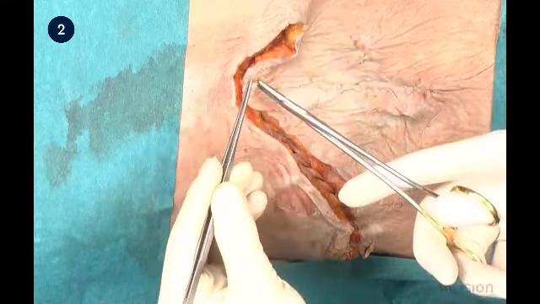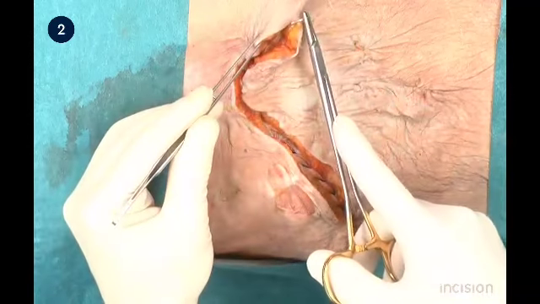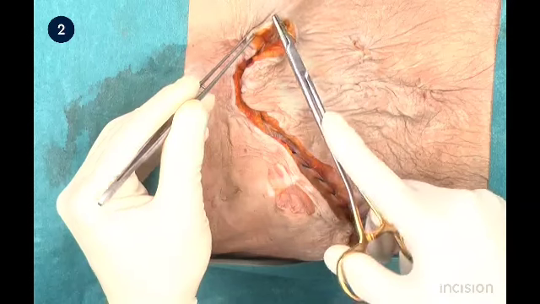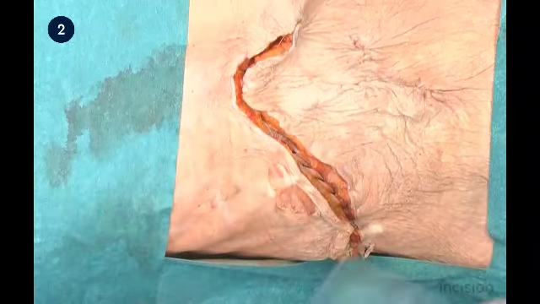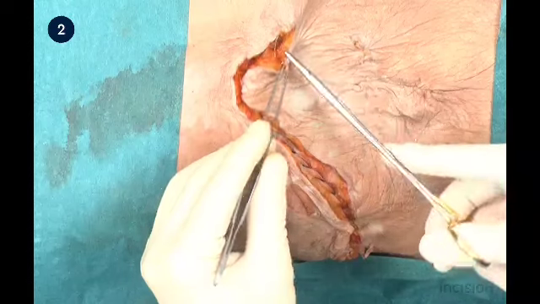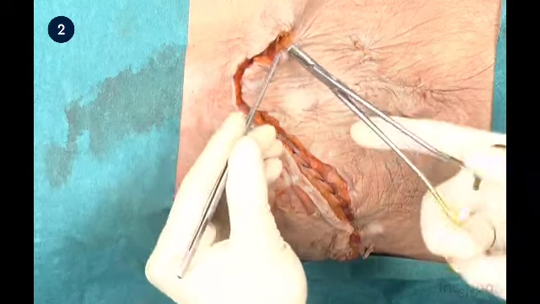The skin is closed using a continuous intracutaneous absorbable suture. In the event of peritonitis or an increased risk of wound infection, the skin may be closed with standing non-absorbable monofilament sutures or skin staples.